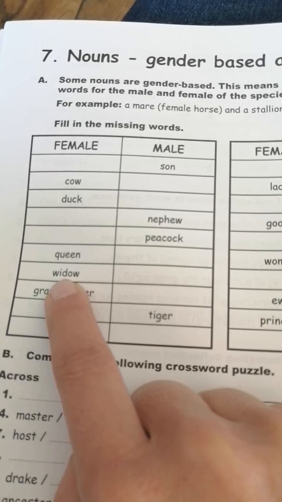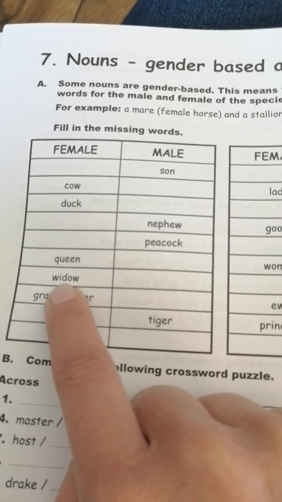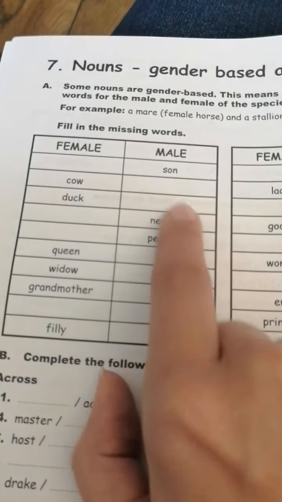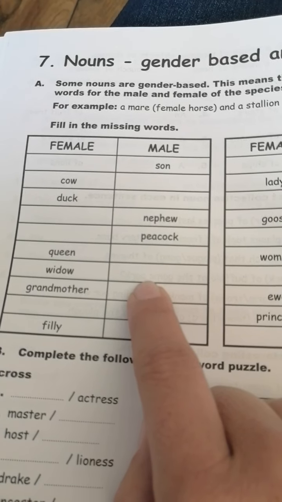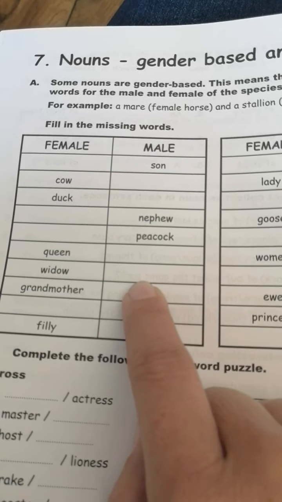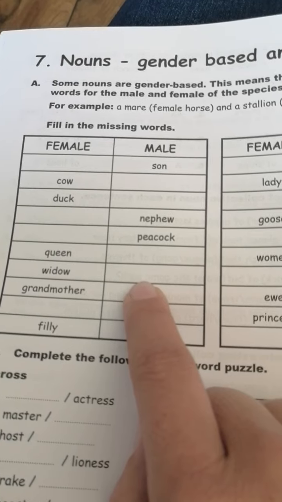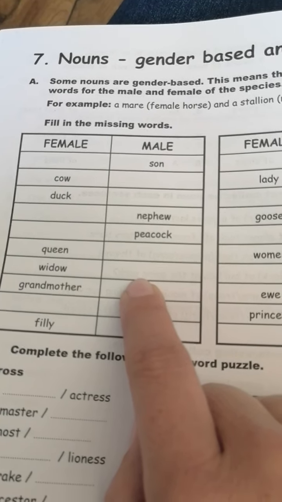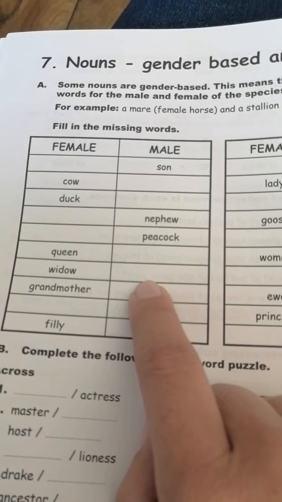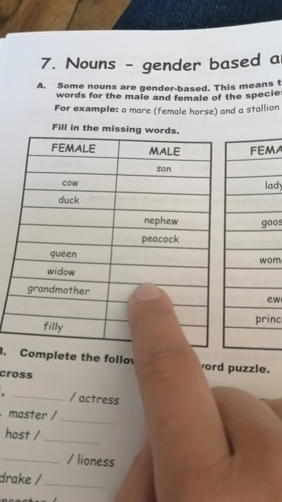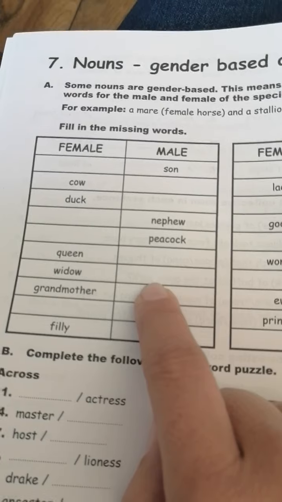So that's what we call a person a widow. So if it is a man who was married and that man's wife died, what would we call him? We would call him a widower. A widower. So it's widow with an ER at the end. Widower.